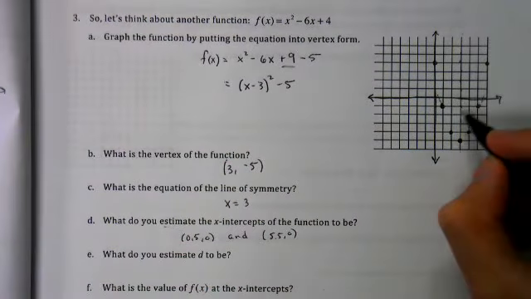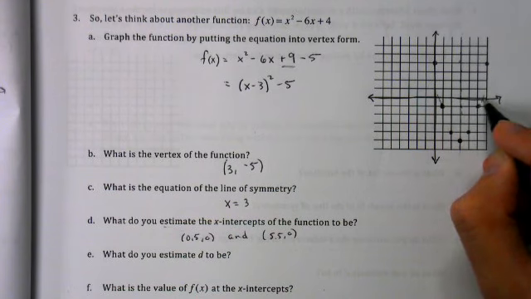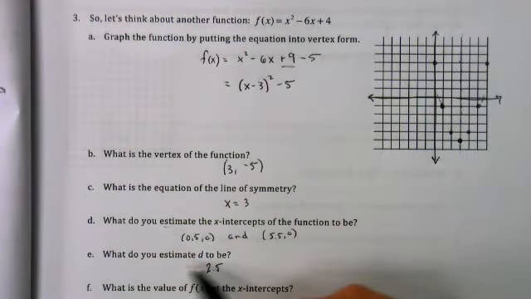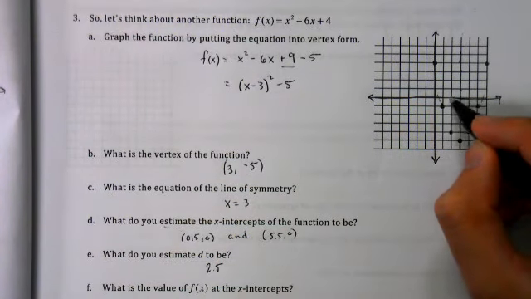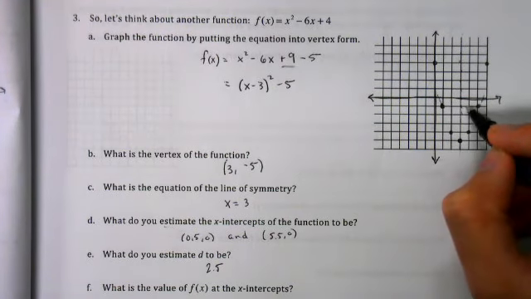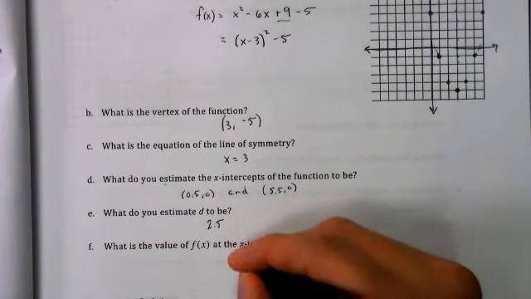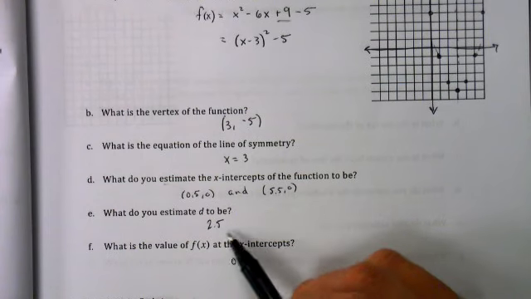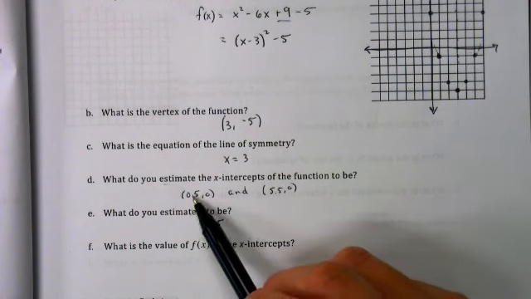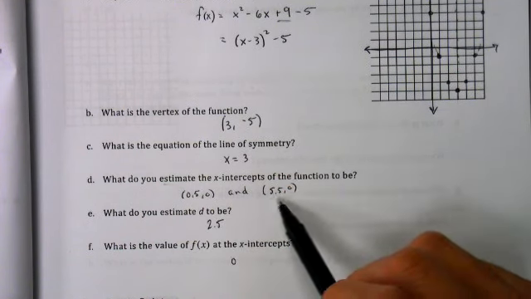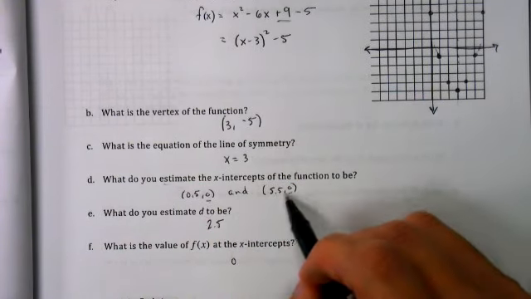And what do you estimate d to be? I think d, if we were just estimating, is going to be 2.5. Again, this is just an estimate. It's not the actual precise amount, but it's close enough. We can go 2.5 away from the line of symmetry. And then what is the value of f of x at the x-intercepts? It's 0, right? If I plug in 0.5, I get a value close to 0. If I plug in 5.5, I get a value close to 0, right? Those are the f of x values here and here. They're 0.